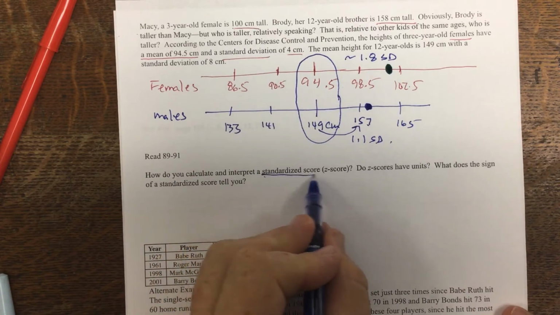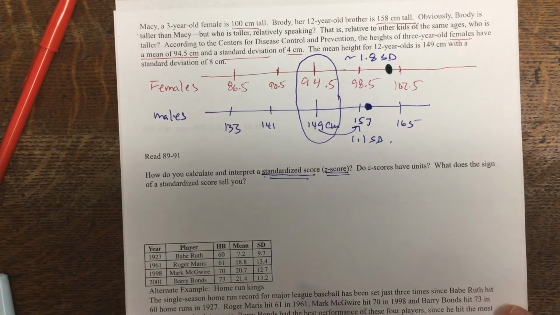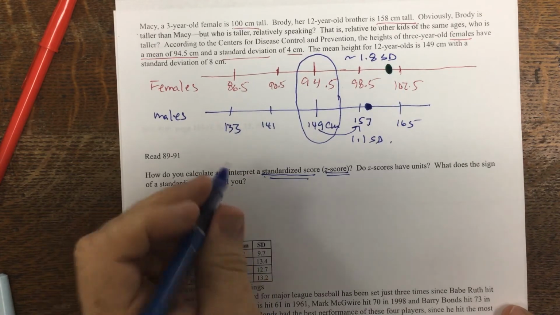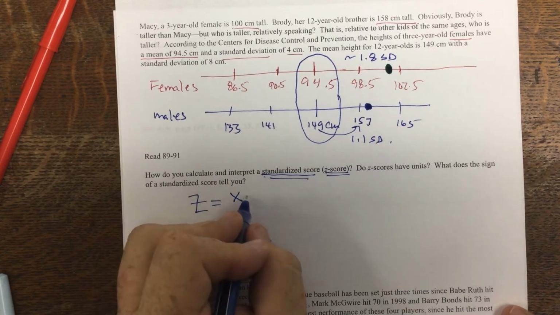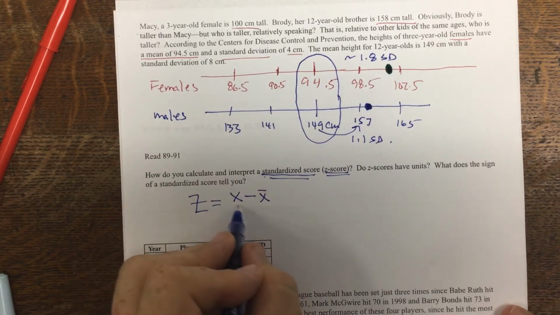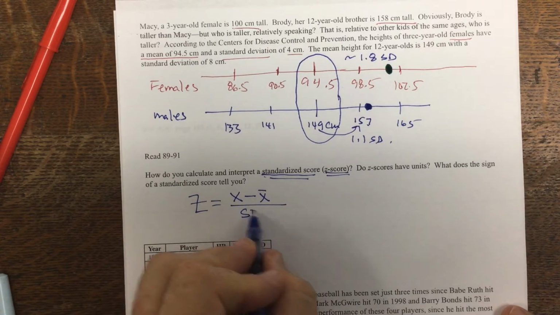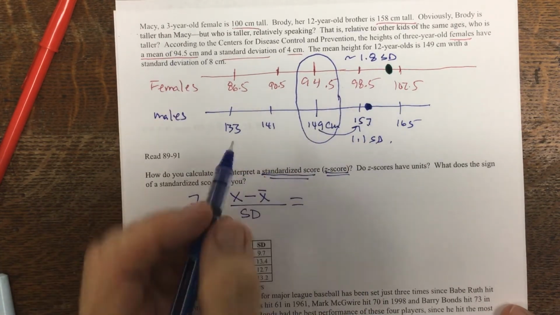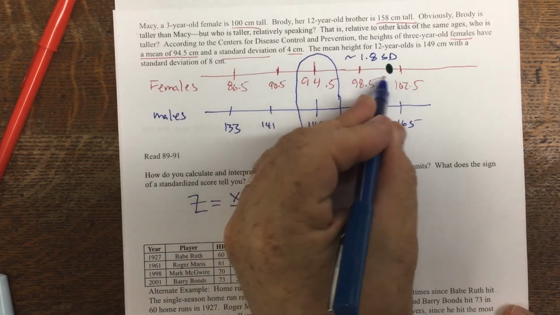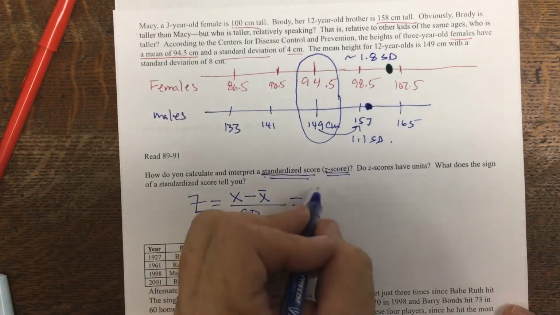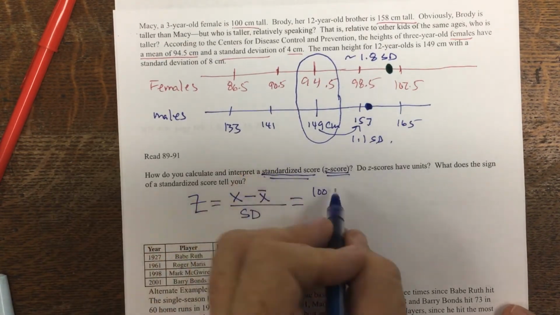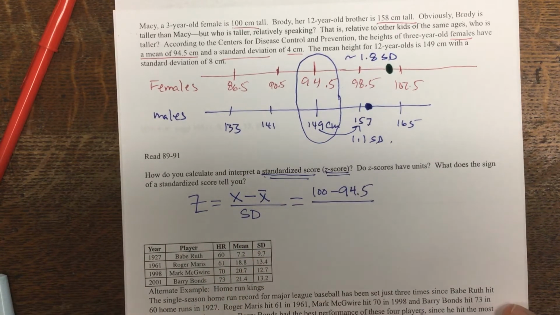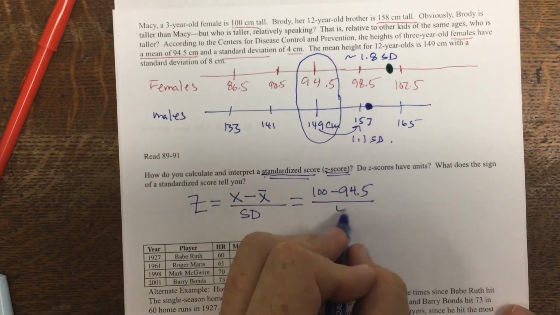This is called a standardized score. It's a z-score, okay? So we're going to say that z equals our x value minus our x bar, which is our mean, divided by our standard deviation. So let's just take Macy's. Macy has an x of 100 centimeters. We subtract her 94.5 average for 3-year-olds, and we divide by the standard deviation of 4.